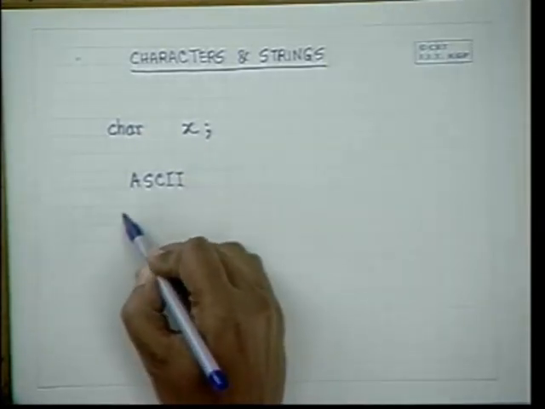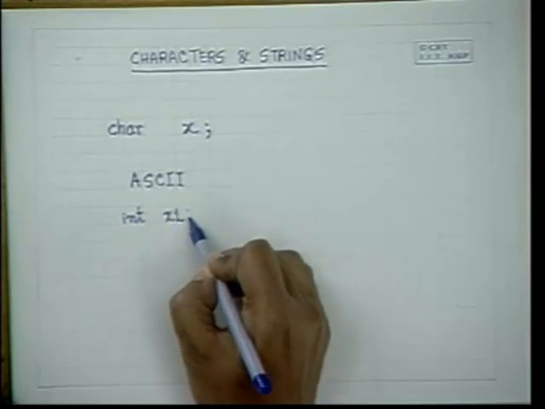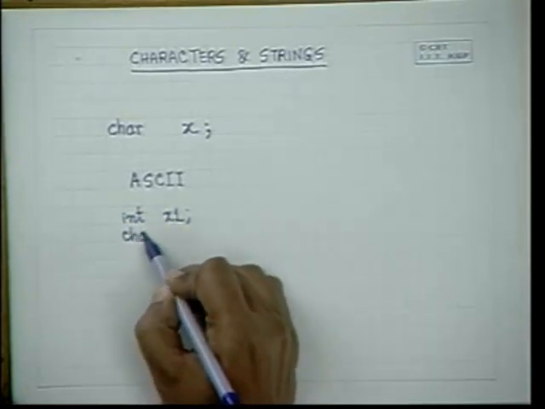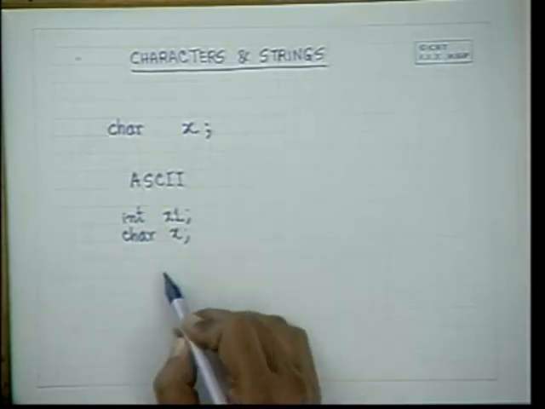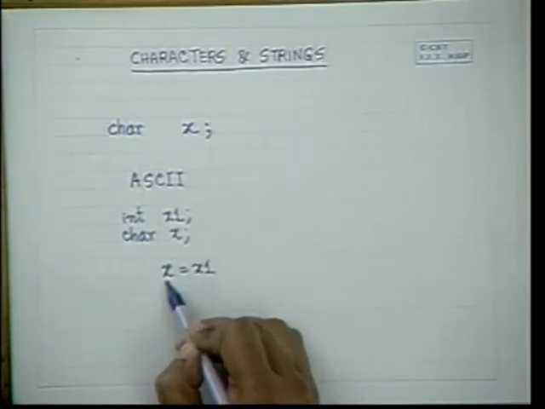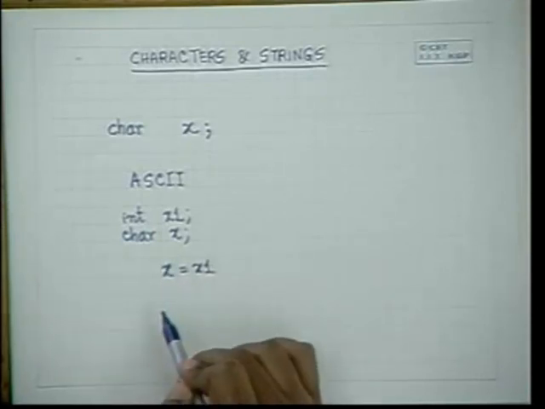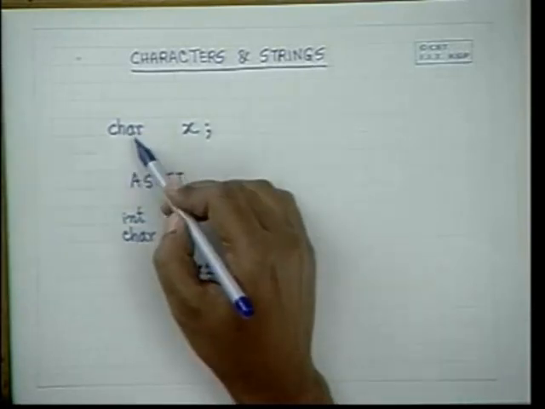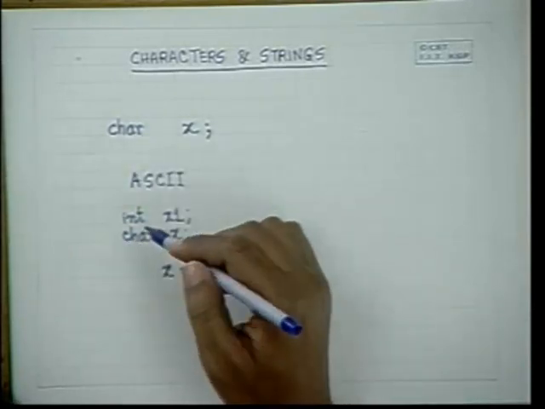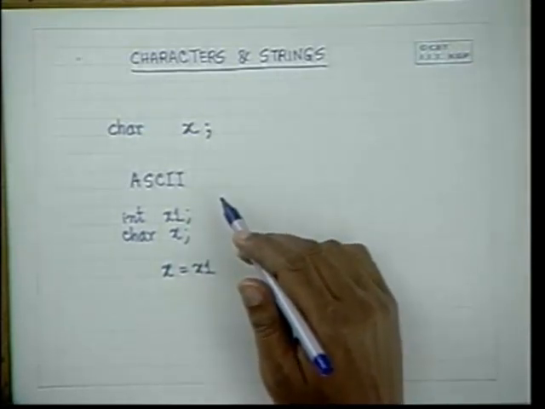So if you have an int x1 and then char x, if you say x is equal to x1, then this will now contain the ASCII value and represent the ASCII value of the character. So for characters, we'll just see one simple program which will help us to understand how characters are declared and how the ASCII values can be printed and in what format characters can be printed.